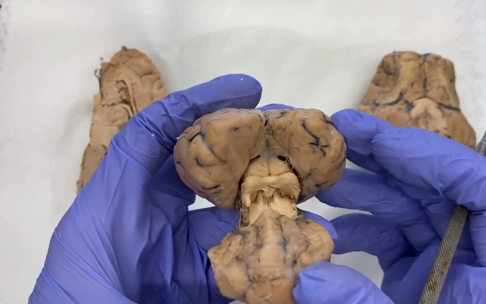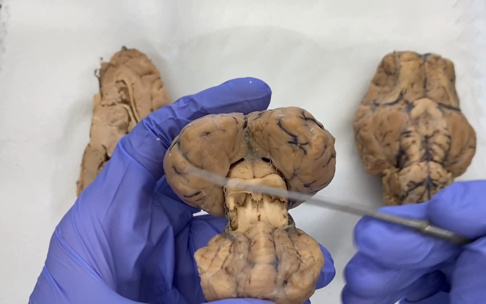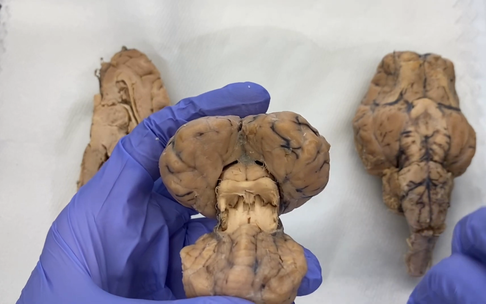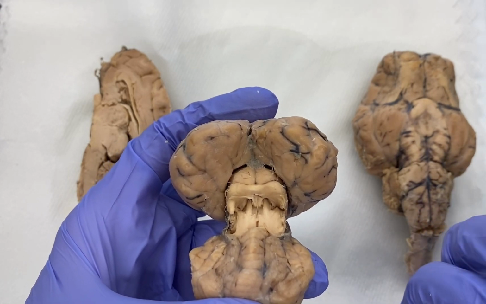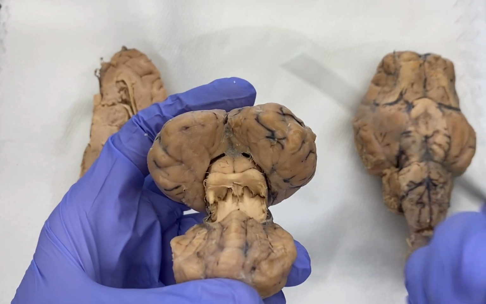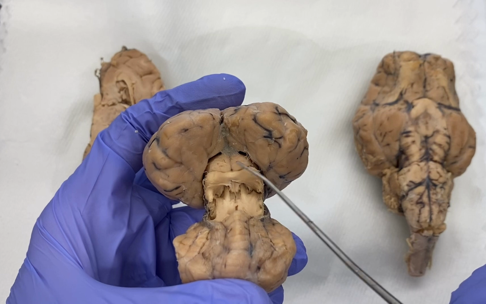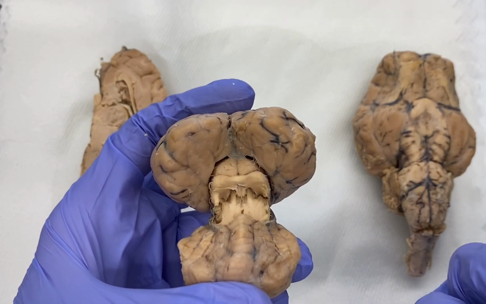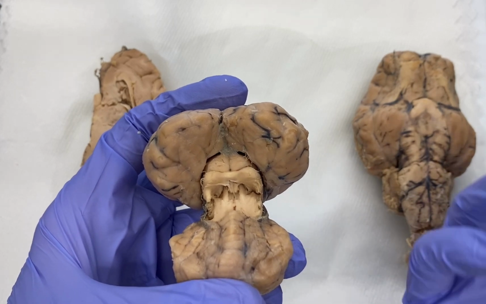So what these are is centers in the brain. These are structures in the brain that help us coordinate movements in response to different types of stimuli. In particular, these 2 top colliculi, these 2 superior colliculi, are primarily involved with orienting us to visual stimuli.